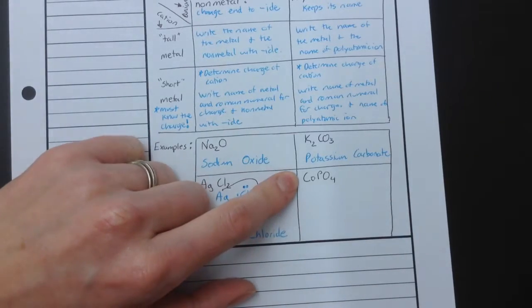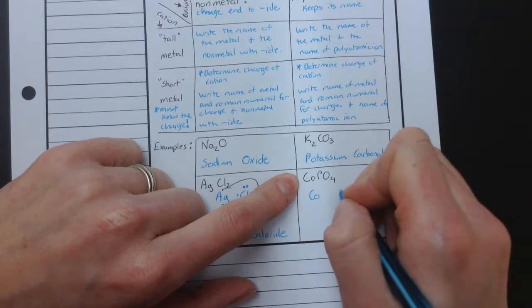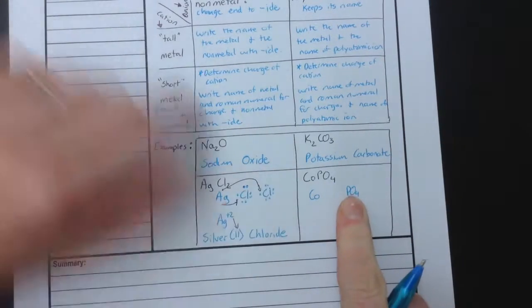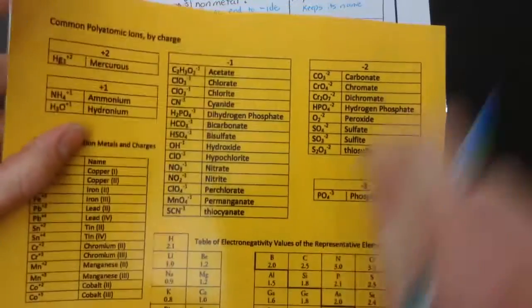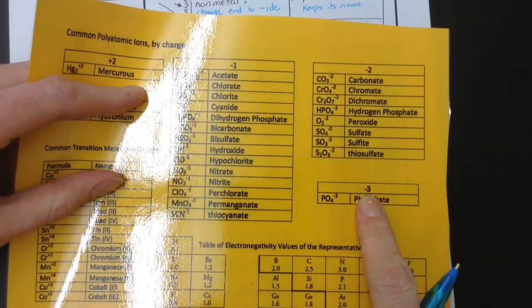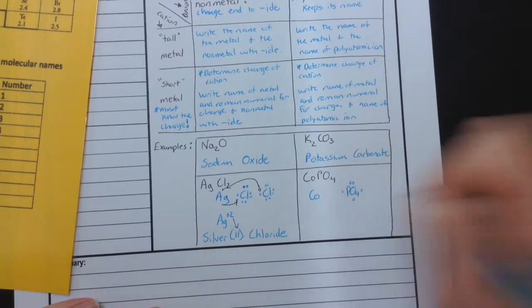Over here, this one's going to look a little uglier. I've got cobalt, CO, and then phosphorus, which is PO4. Now, for my polyatomic ions, I'm just going to write it real close together, and I'm going to pretend it's one thing and put dots around it. Phosphate becomes -3 when it's charged, which means it gained 3 electrons, so it must have had 5. 1, 2, 3, 4, 5.